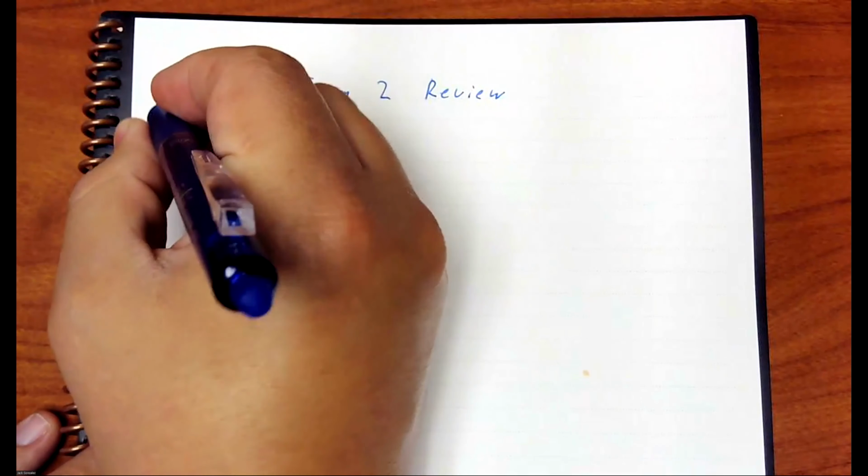Number one, prove the following. Cosecant squared x times 1 minus sine squared x equal to cotangent squared x.